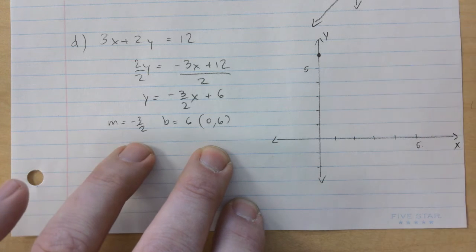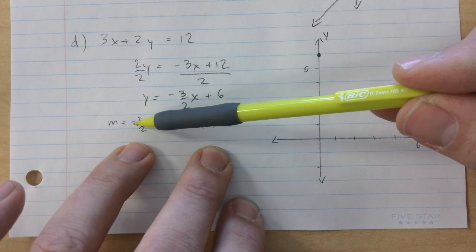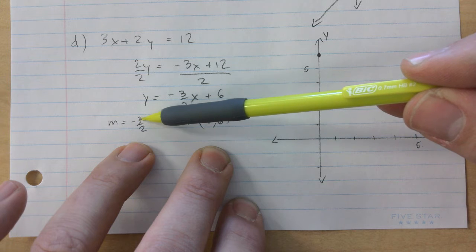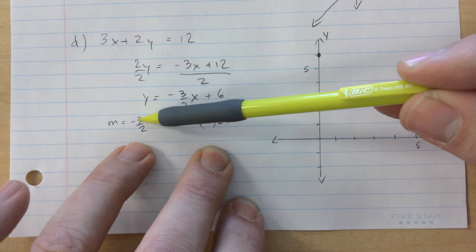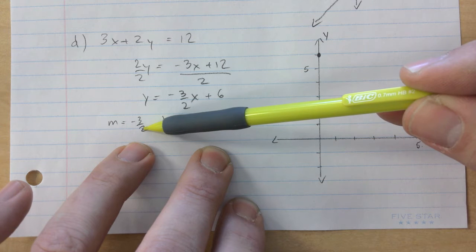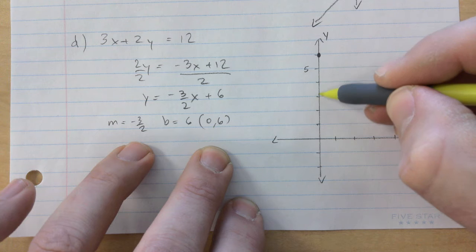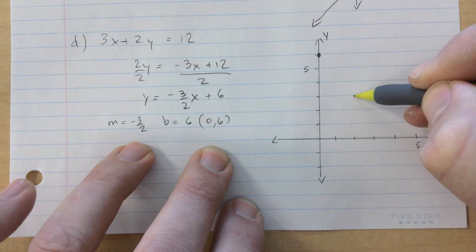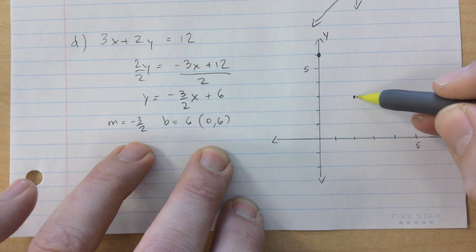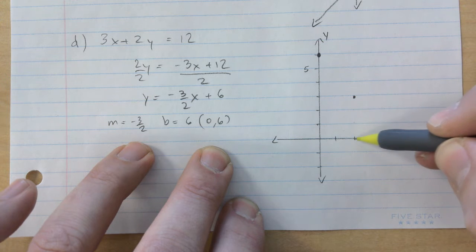And I'm going to use my slope. And remember, I always associate the negative with the top number. So if it's a negative, then you're dropping. If it's a positive, you're rising, but you're always running to the right. Okay, so it's 1, 2, 3, 1, 2. And if you want to do one more, 1, 2, 3, 1, 2.